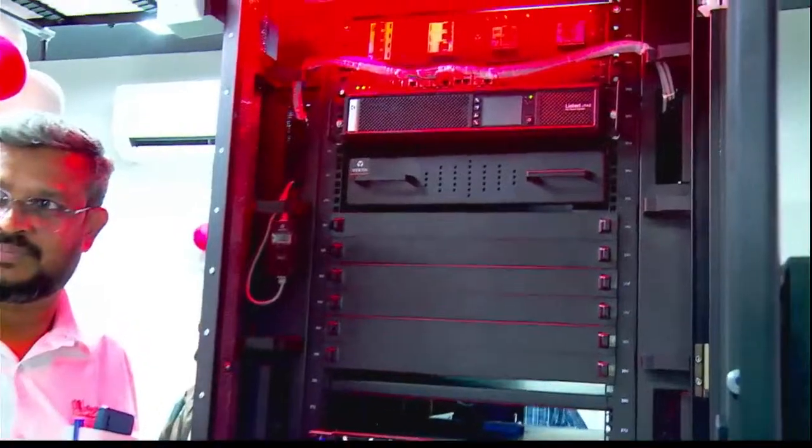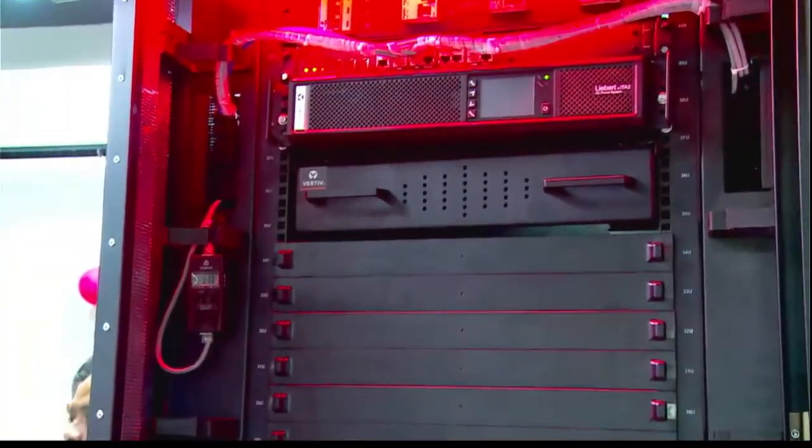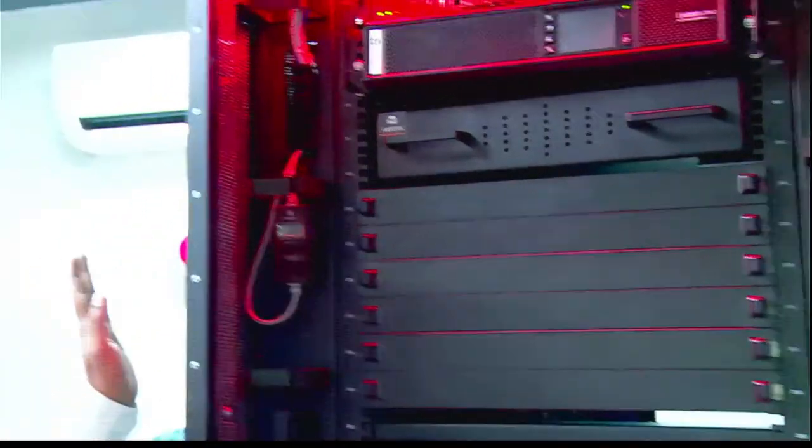Explaining all about what is there inside the rack. Possibly one by one you can explain what is there inside.